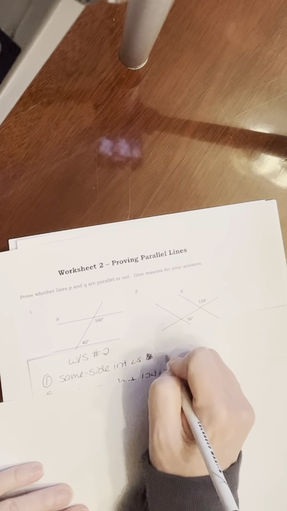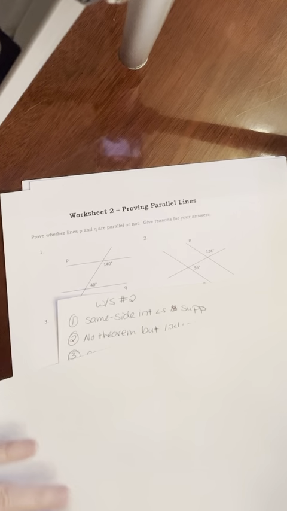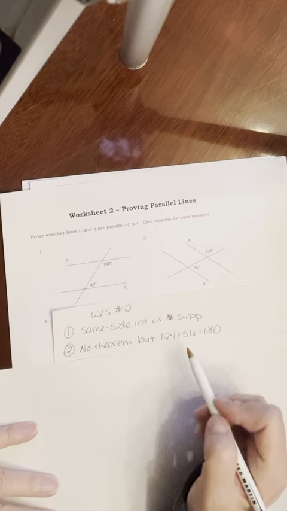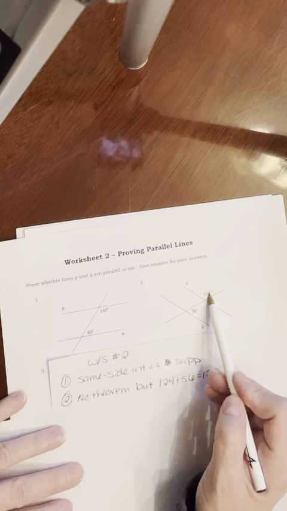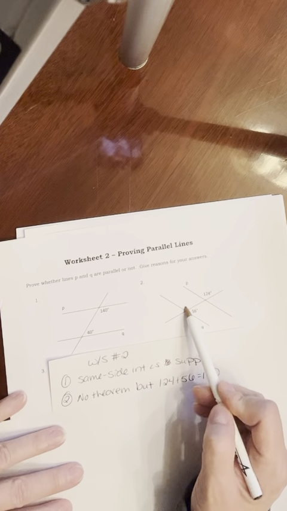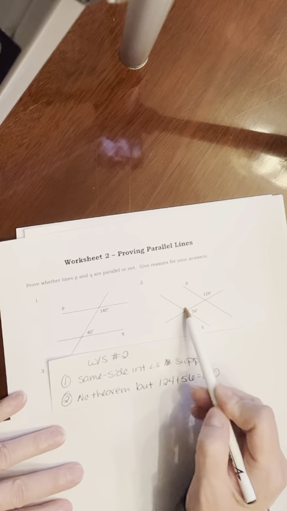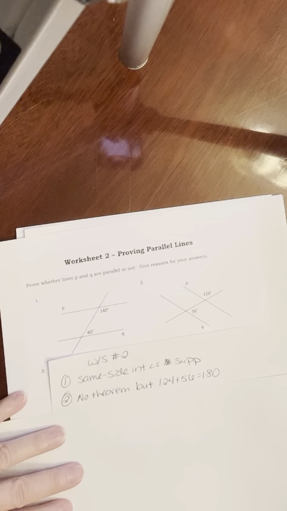Okay, welcome back. So number 1, the same side interior angles, oh gosh, is this the right one? Same side interior angles are congruent. Nope, same side interior angles are supplementary. So you've got parallel lines. Number 2, it is no, but you do notice that these guys are supplementary. So if I brought 124 up here to its corresponding location and these guys were supplementary, then it would work. But there is no theorem that would support that.